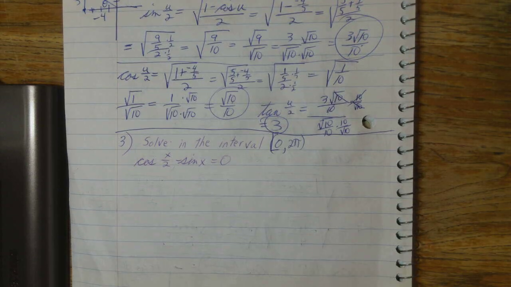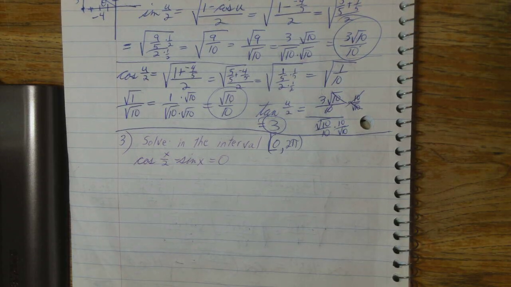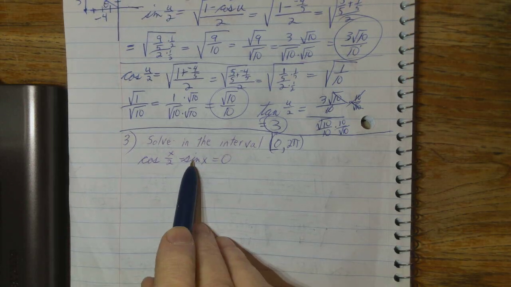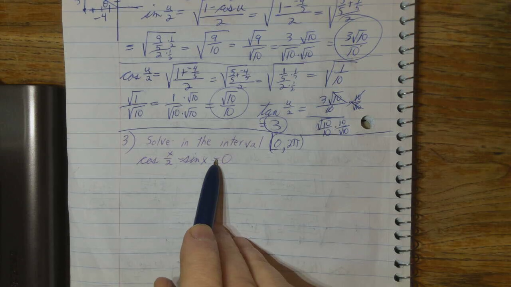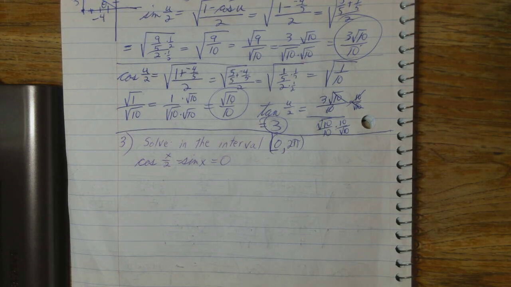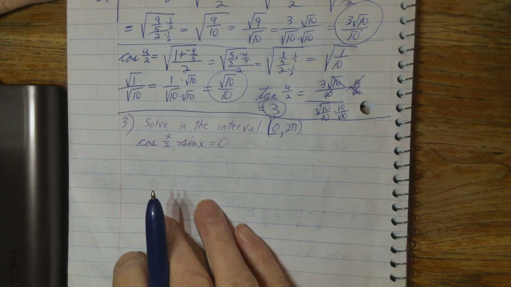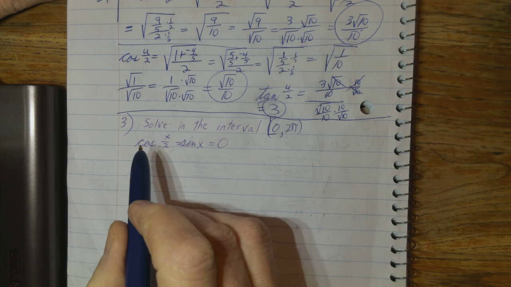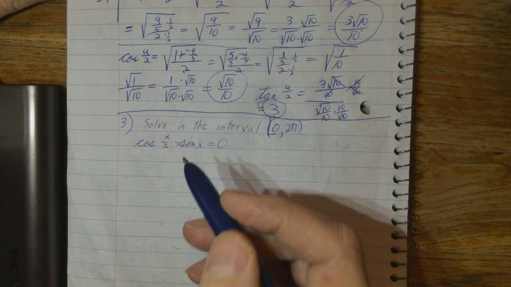All right, one more problem. I'm solving cosine of x over 2 minus sine of x equals 0. And I'm just going to solve it in the interval from 0 to 2 pi. And let's get this identity so that we have it in terms of cosine of x.